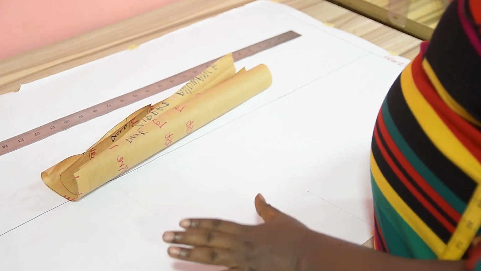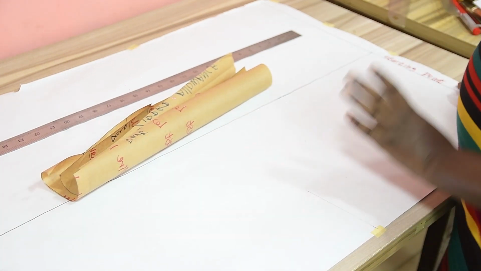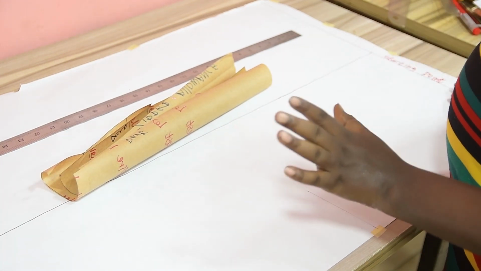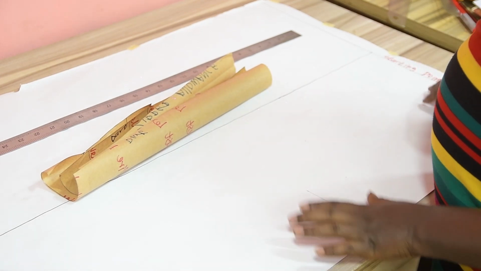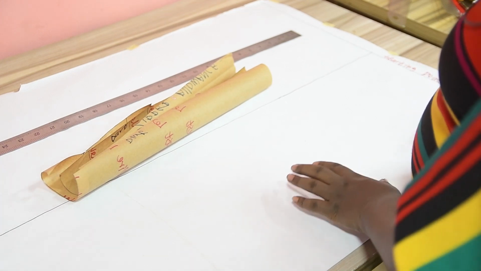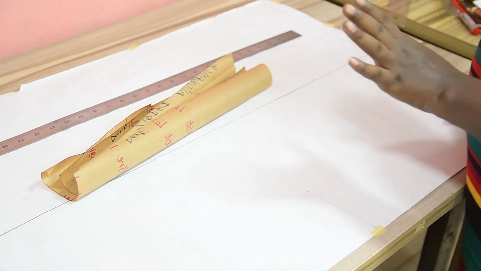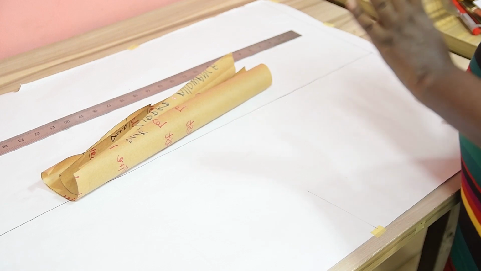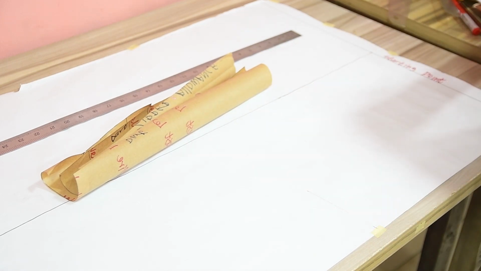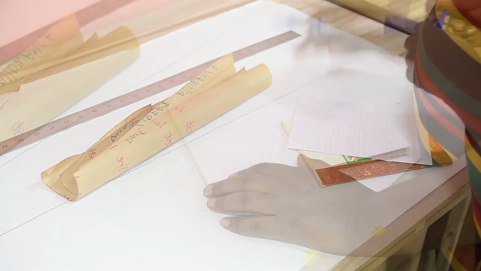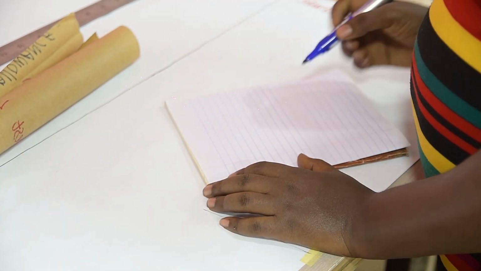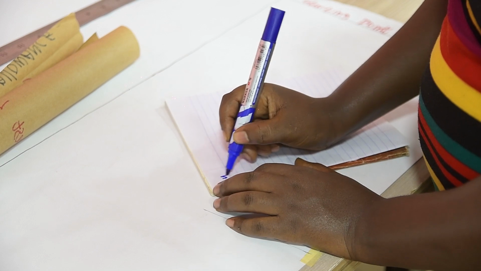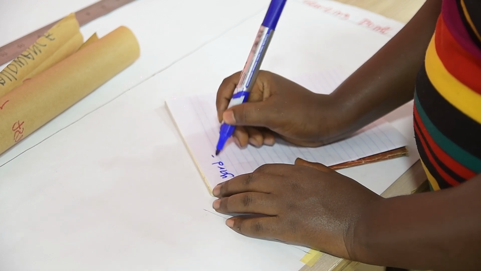So for the sake of this tutorial, I will be using 4 yards as an example. Let's assume I want to use 4 yards in constructing the panel dress. I need 4 panels for the back and 4 panels for the front. In total, that makes it 8 panels. The first thing is, how many inches do we have in 1 yard of fabrics? 1 yard of fabrics standard wise is 36 inches.